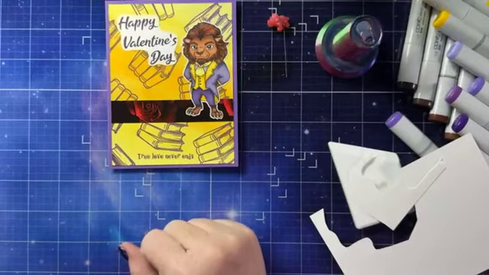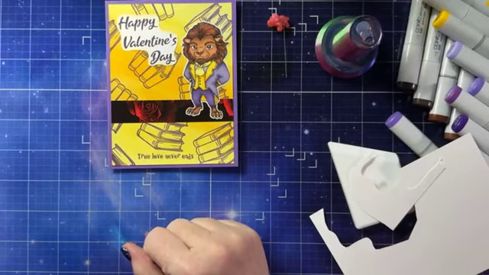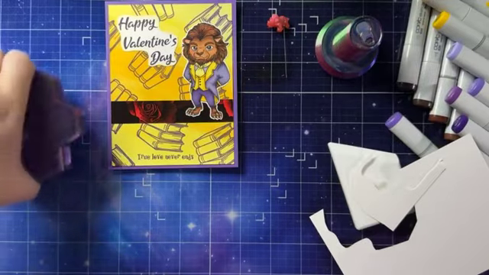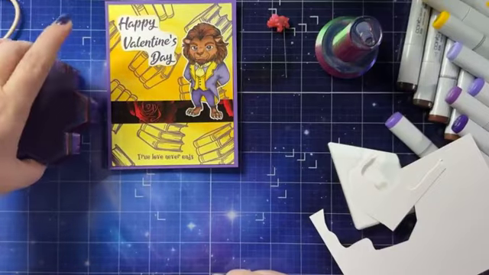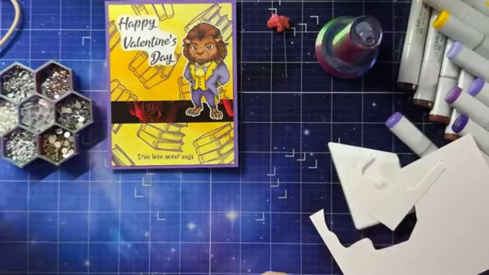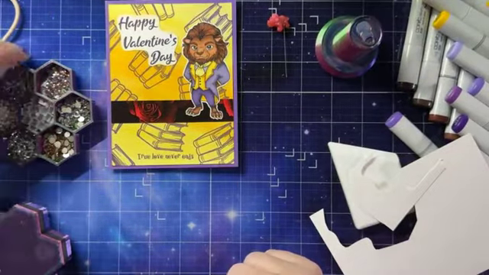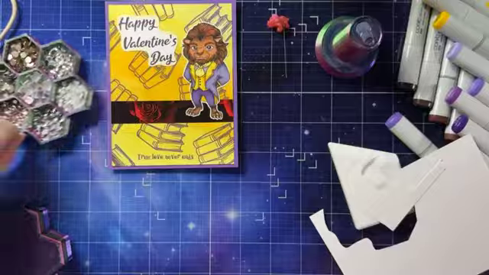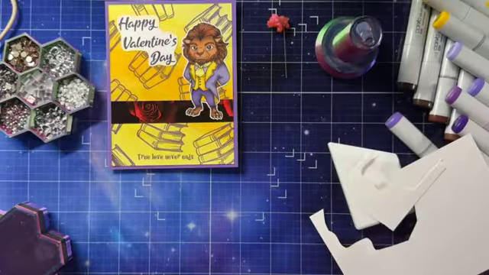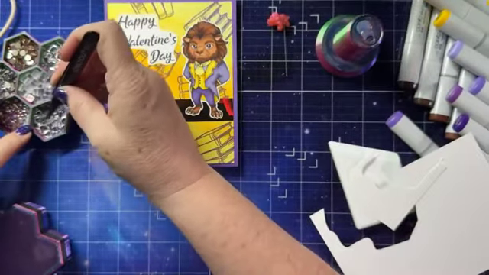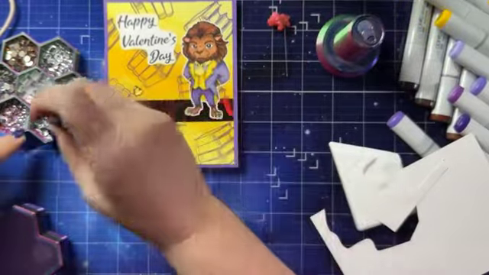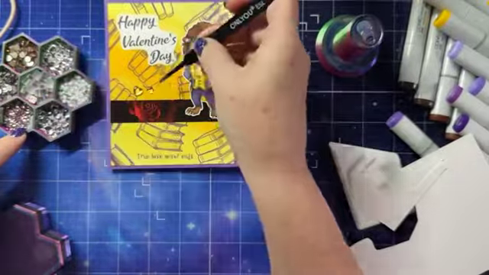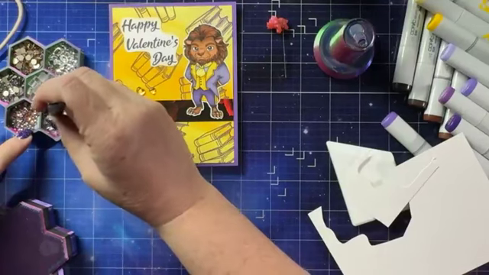Just kidding. I have some bling that I'm going to put on here, and I don't usually do bling all that much for dudes, but in the end we think this is going to be a girl card anyway. But I have these really neat, cute hearts, which I think will be perfect for this card. So I have different sizes. Here's a large, there's a big one, and then there's some smaller ones.